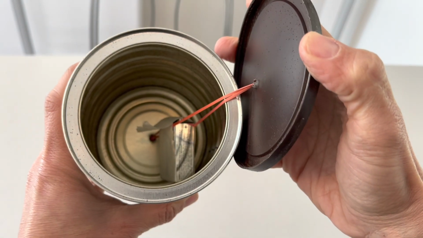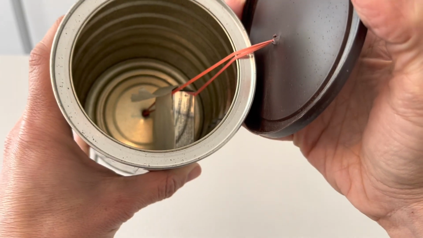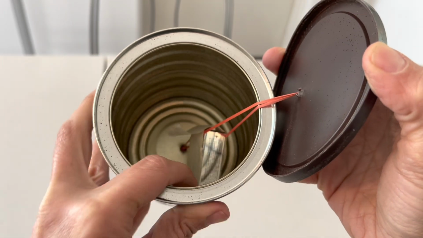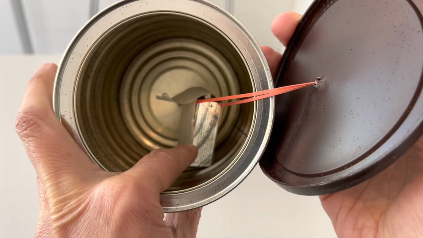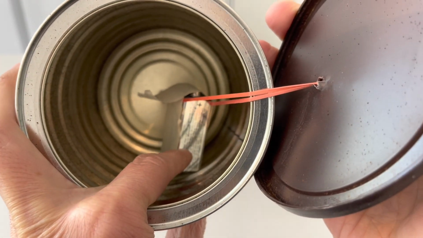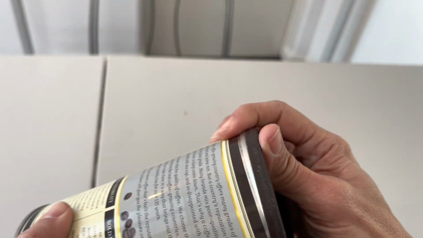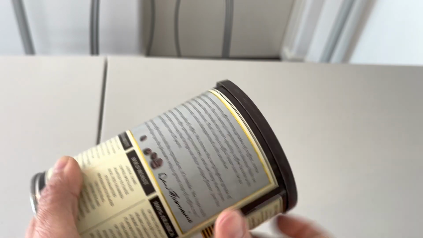Inside of my coffee can, I have a rubber band, right? Elastic potential energy. And to that rubber band, I have a metal weight. This happens to be a battery. But what happens as I roll my can?